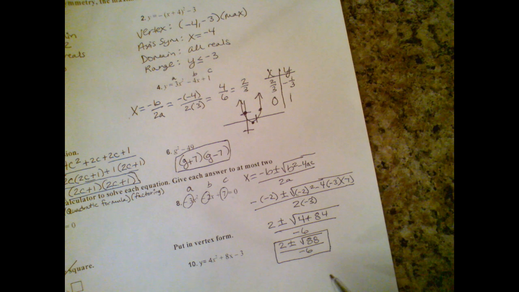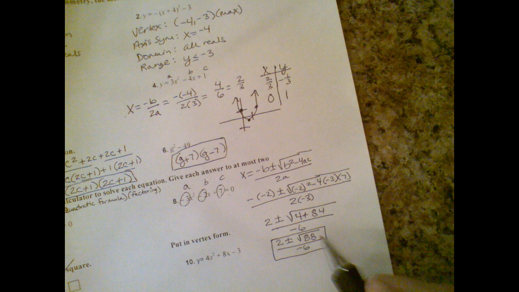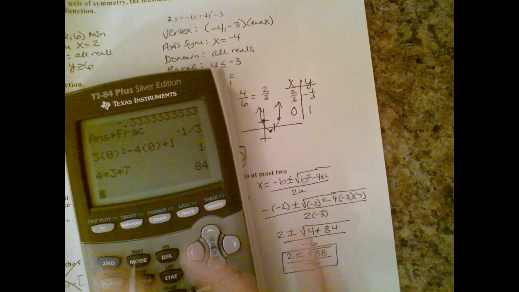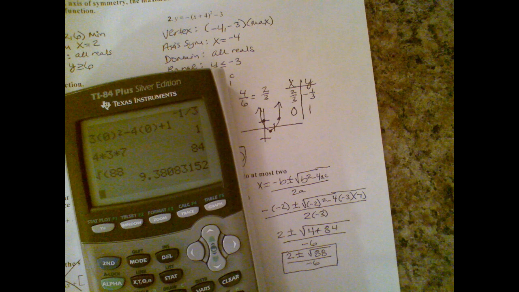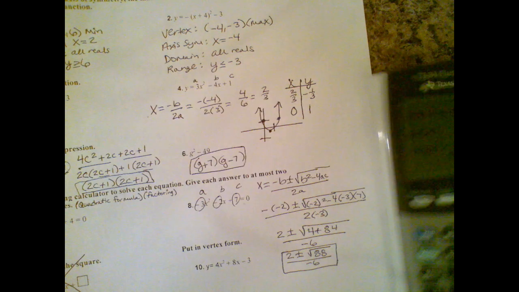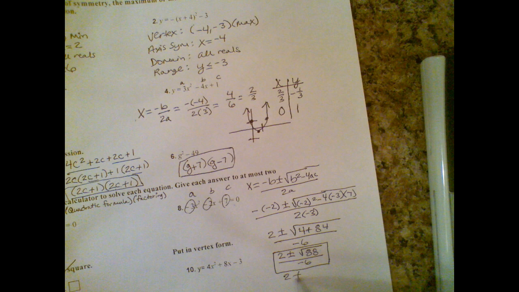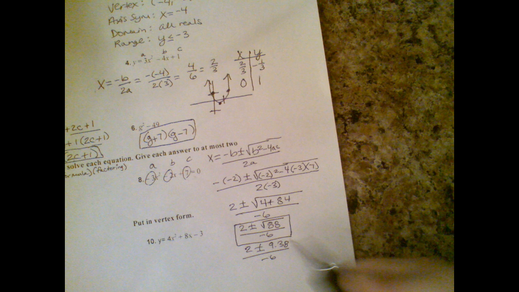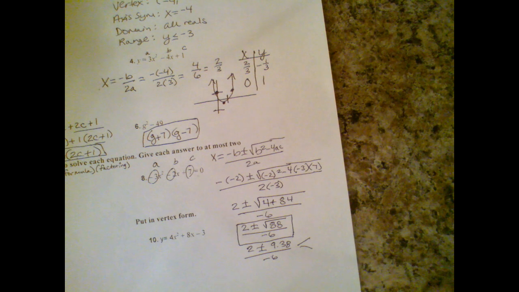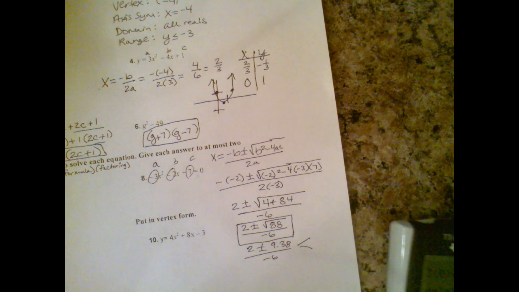Another option that you do have, you can write the square root of 88 as a decimal, and you get 9.38. So you can think of it like this, and then you could go ahead and simplify it further, that you could add to get the one answer, subtract to get the other answer.